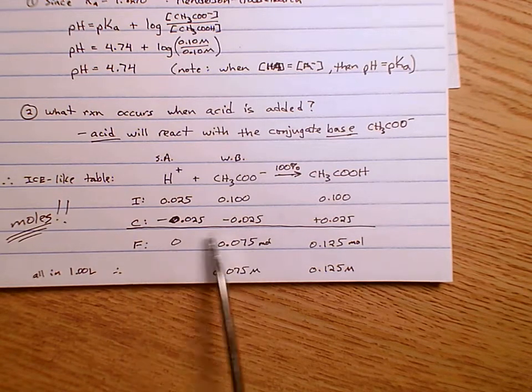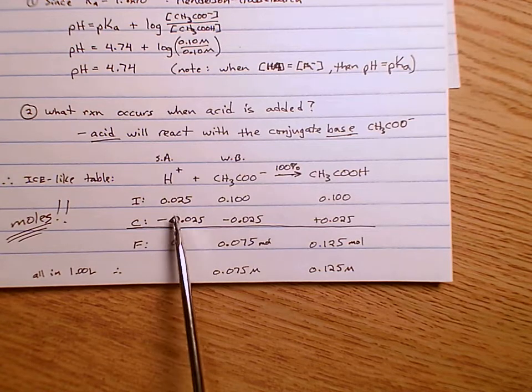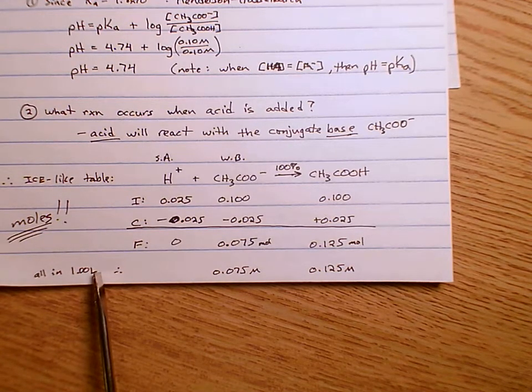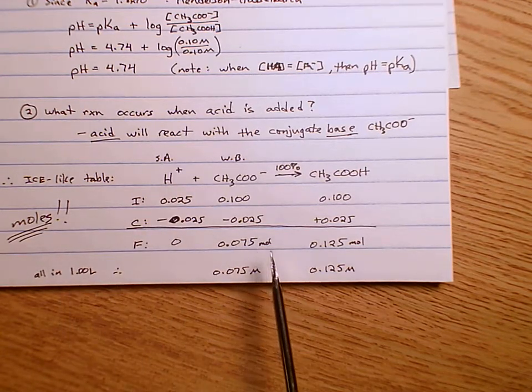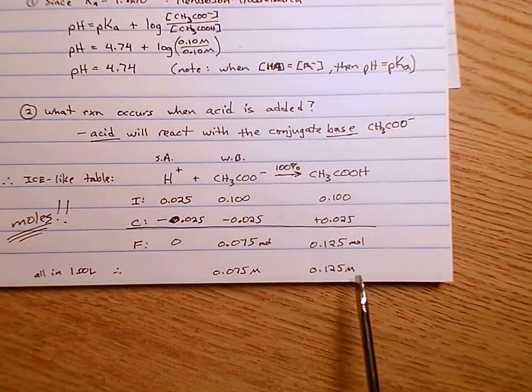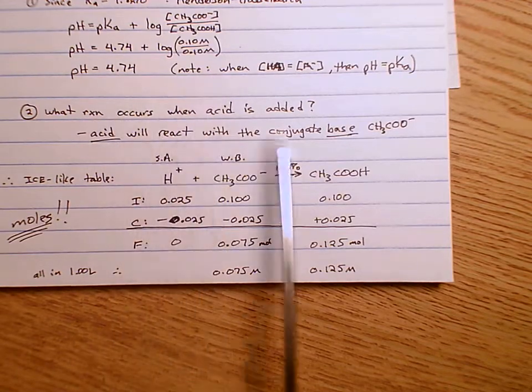Our final will be 0 H plus. It all got used up by the acetate since it's a limiting reagent. We had excess acetate, 0.075 moles excess of acetate. And we have now 0.125 moles of acetic acid for this reaction. Okay, note as an aside, since it's all in 1 liter, because we said there was no volume change at this point, that makes our concentration of acetate 0.075 molar, our concentration of acetic acid 0.125 molar, no extra H plus left over. But we're not done because we need to know the pH of the solution after adding acid.